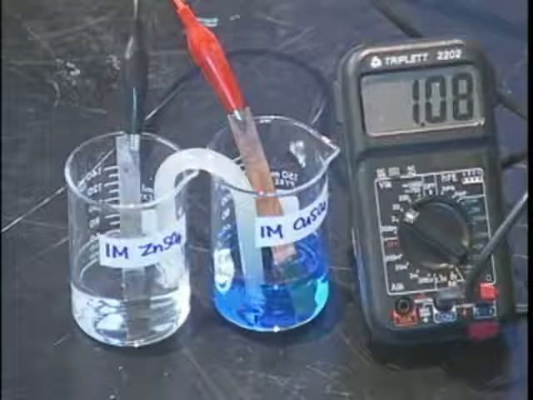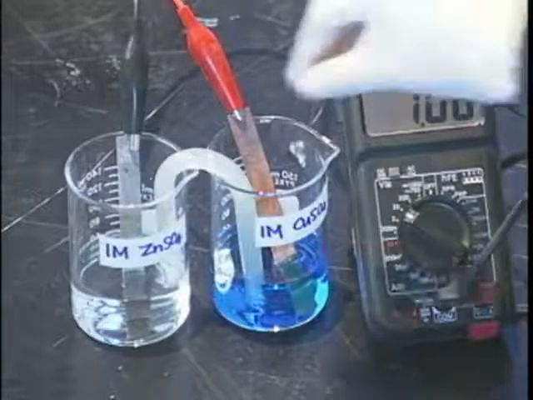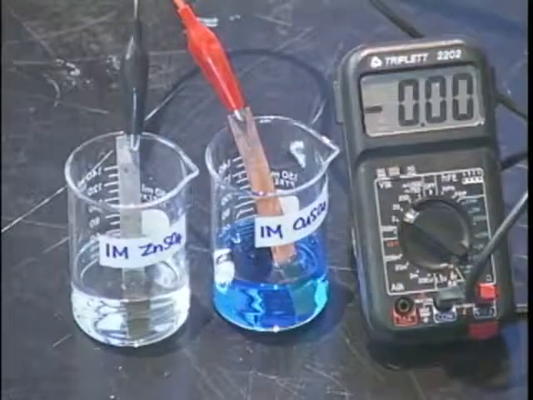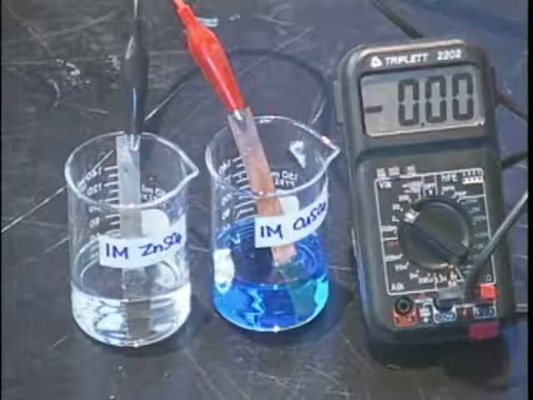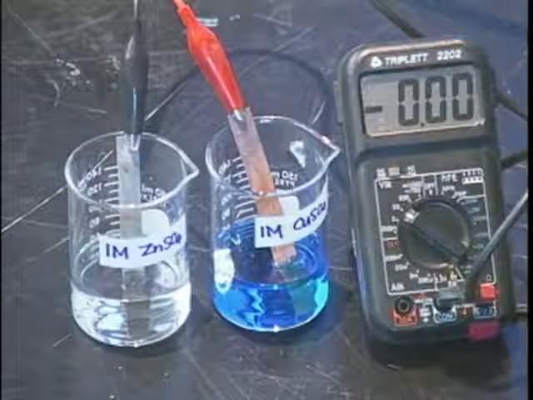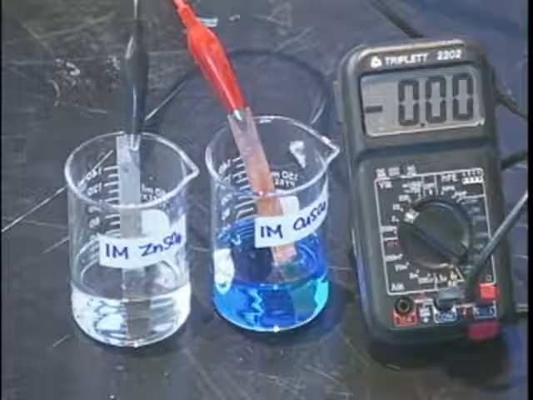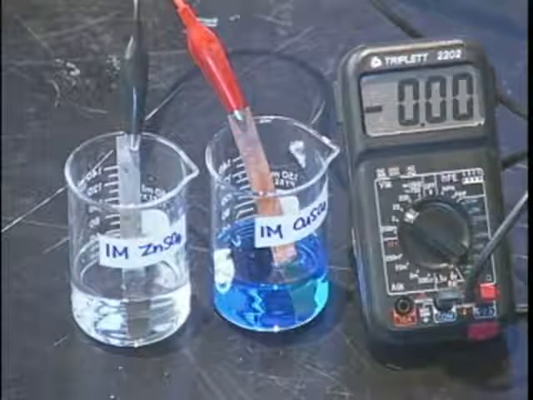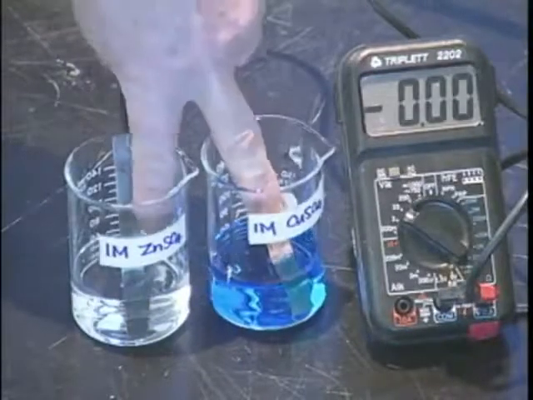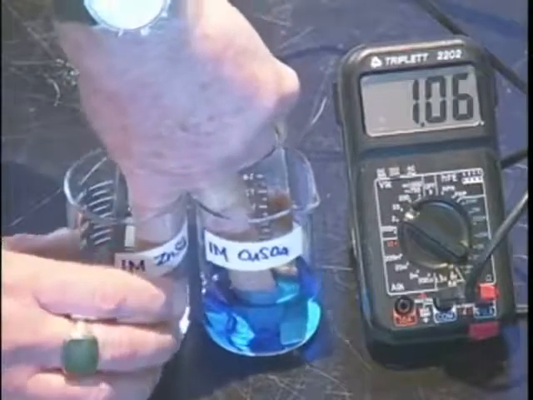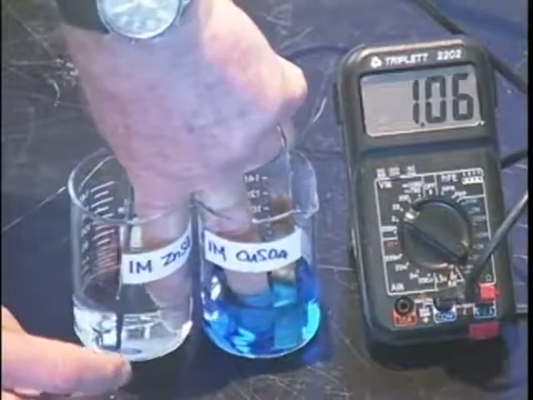Now, you could do one thing. You could take that salt bridge out, and then I'm using my fingers as a salt bridge. You think that's going to work? Why? Because I'm just a bag of salt? Is that what it is? Let me put my fingers in here. What does it read? 1.06. Okay.